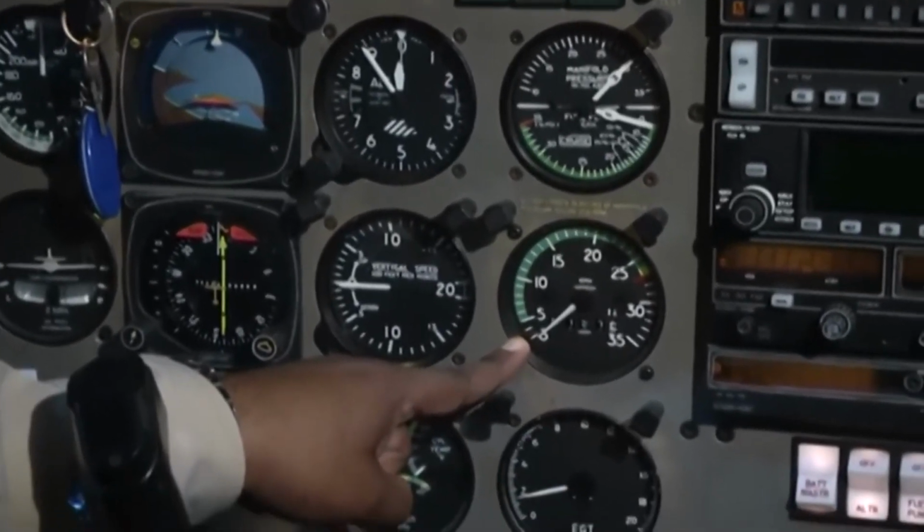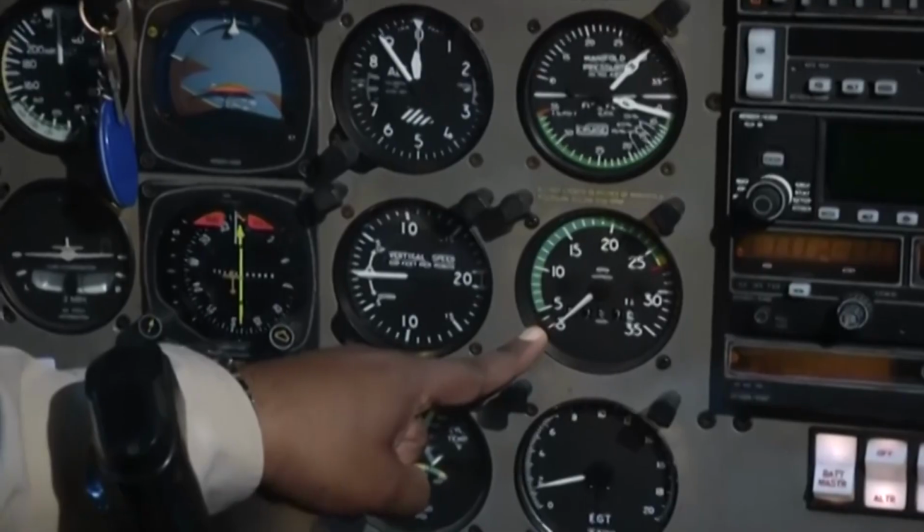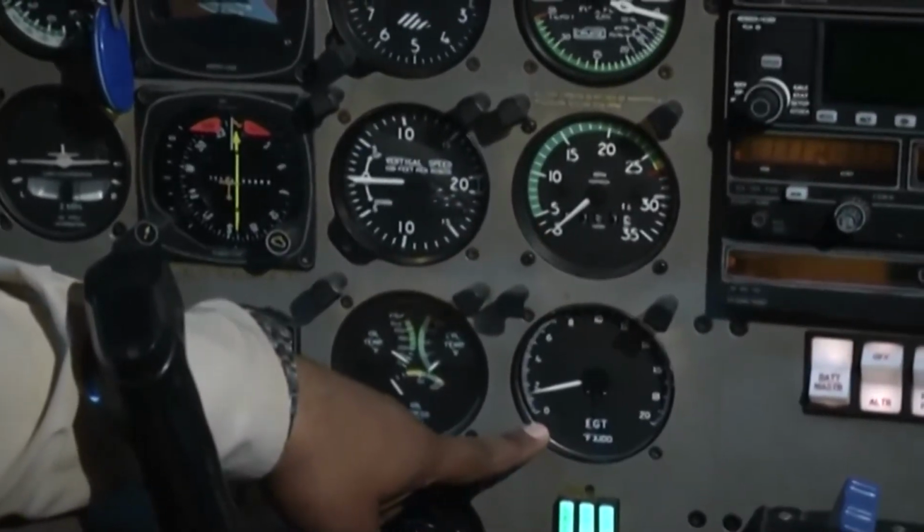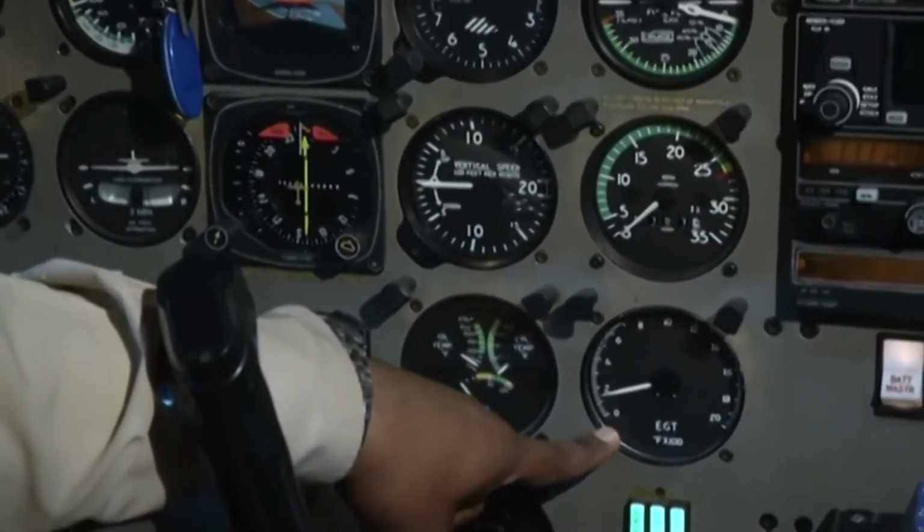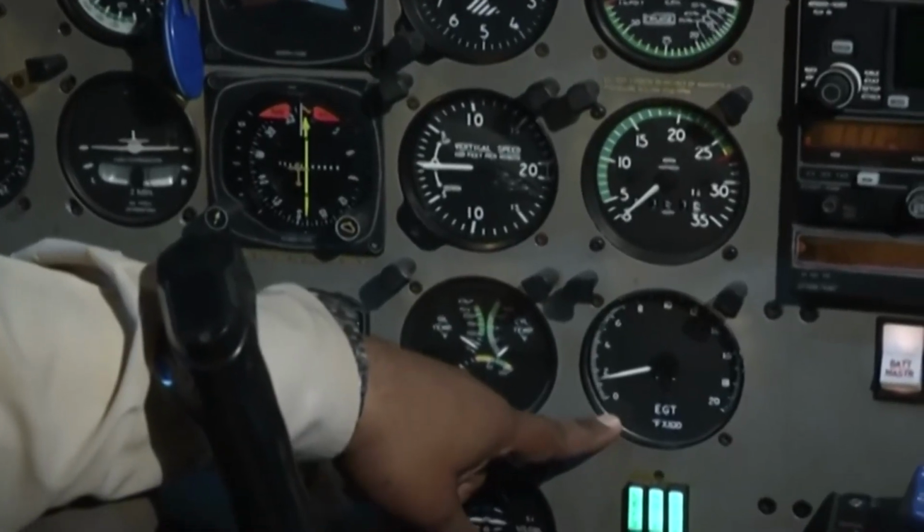This particular plane, the maximum RPM is 2700. This gauge is your exhaust gas temperature gauge. This indicates the temperature of the exhaust gases.